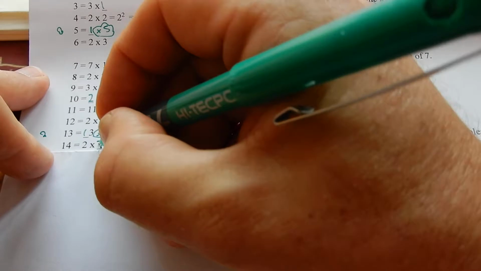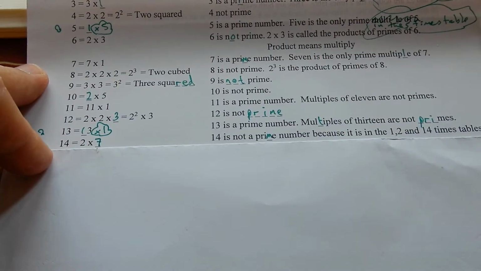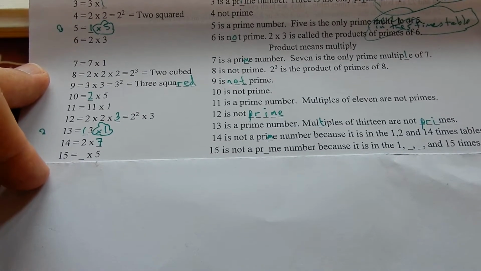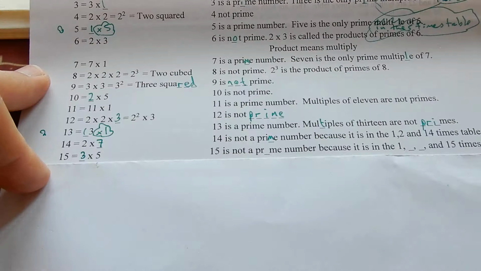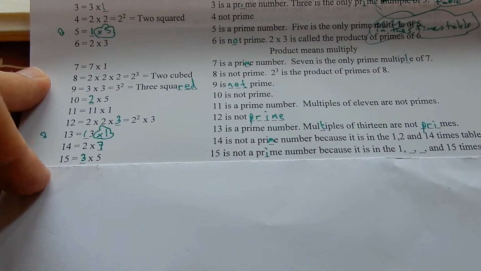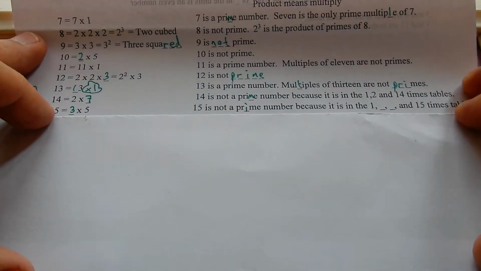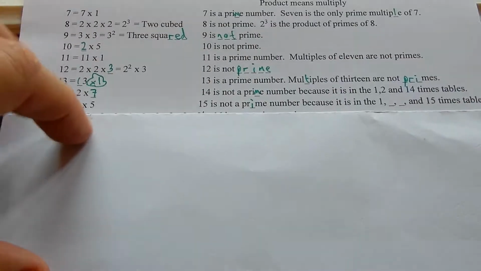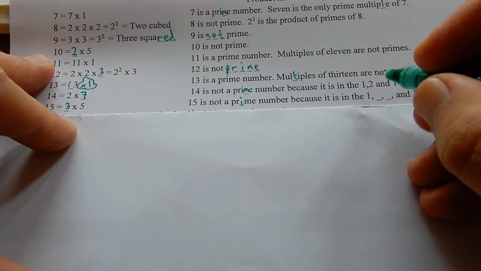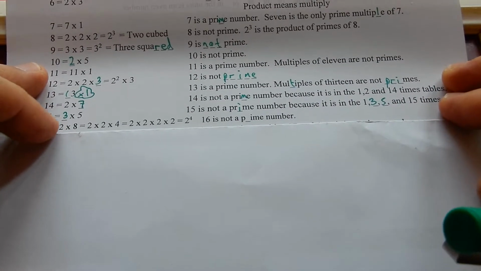14 is 2 times 7, so 14 is not a prime number because it's in the 1, the 2, the 14 times table. 15 is 3 times 5, so that's not prime. It's in the 3 times table, the 5 times table, the 1 times table, the 15 times table. In order to be a prime, you have to be only in the 1 times table and your own. Because it's in the 1, the 3, the 5, and the 15 times table.